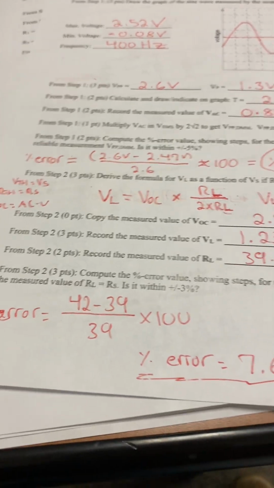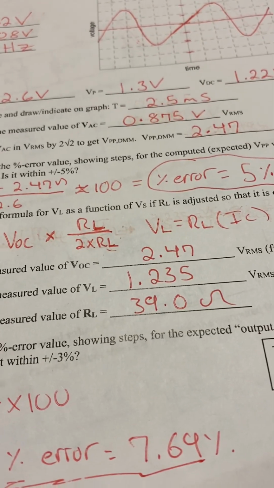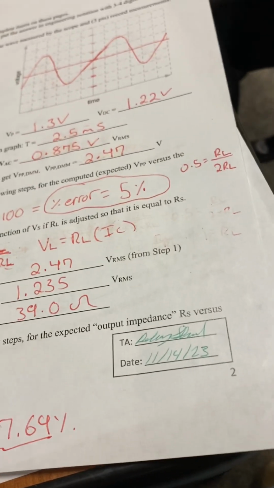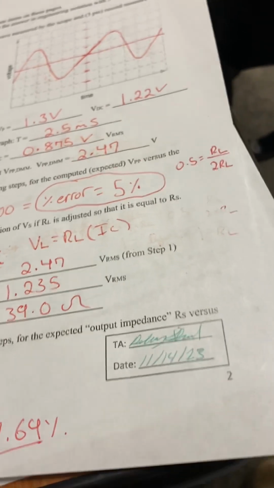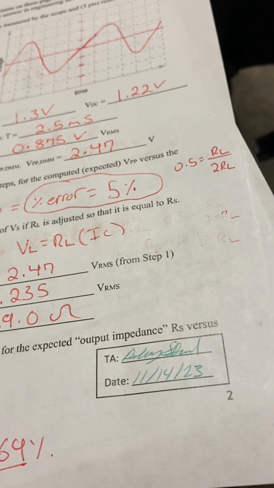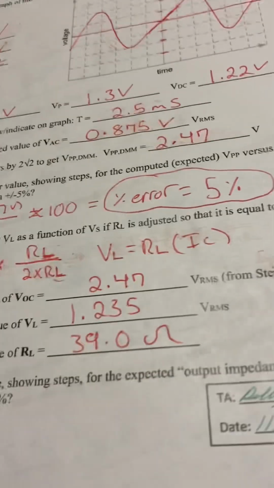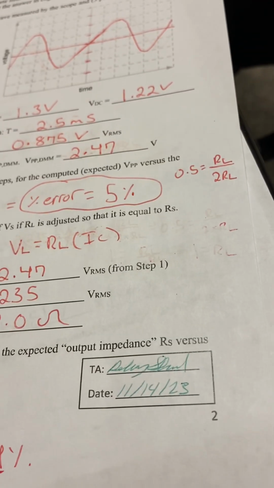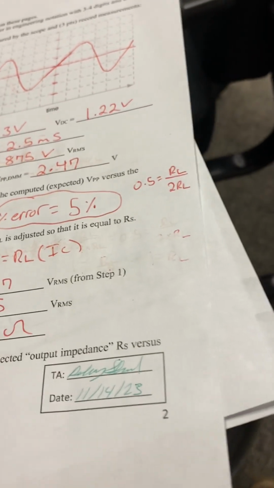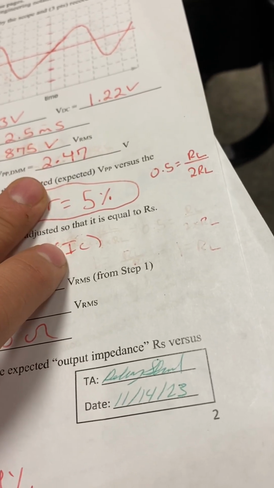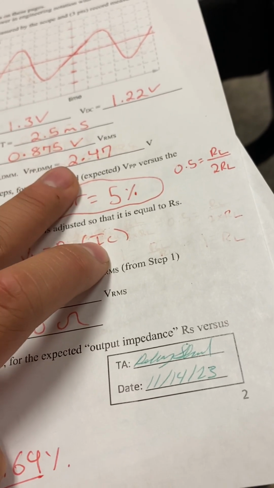And then VOC I found to be 2.47 volts, because it is equal to the voltage source. It's equal to this measured value. That's what VOC is equal to.